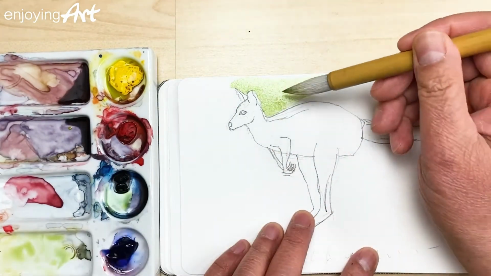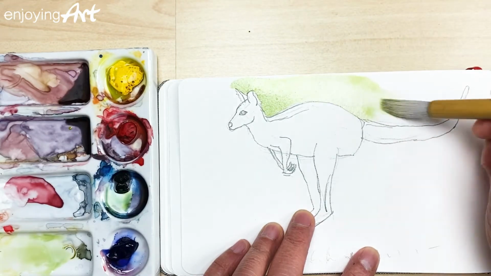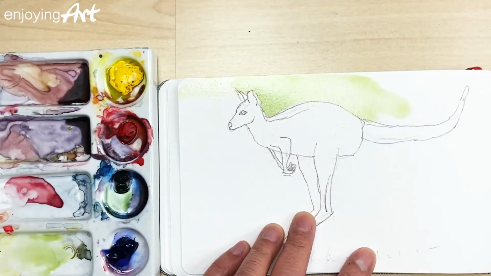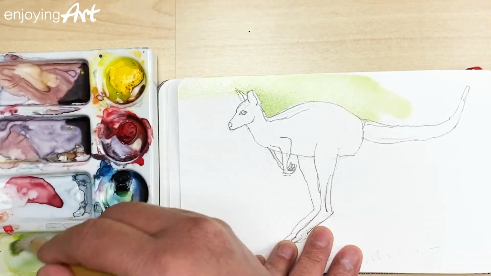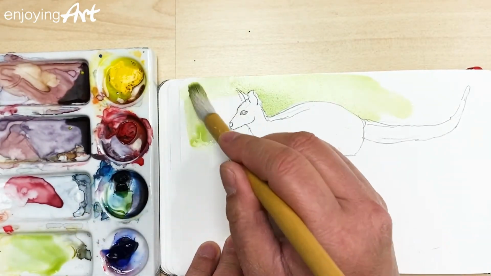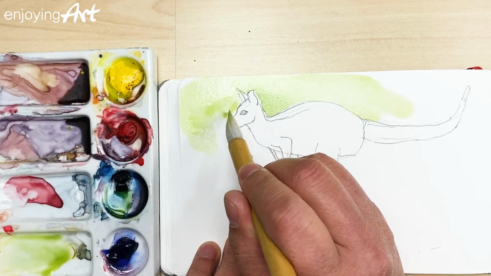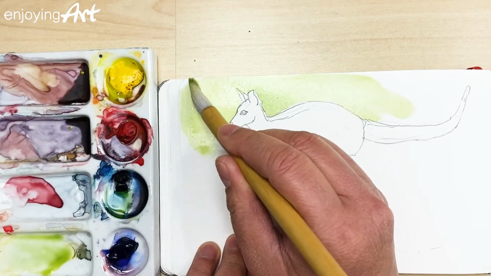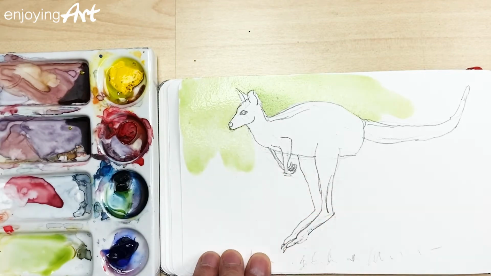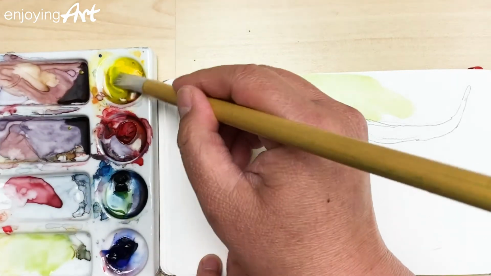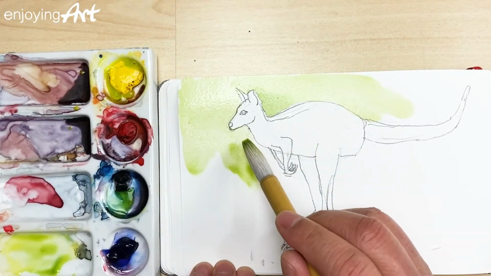Okay, I'm going to take this color and quickly lay it in the outside. Okay, I'm gonna come down on this side like this. That looks good. I'm gonna do it a little bit faster, otherwise the color is gonna get dry on the paper. Okay, like this.